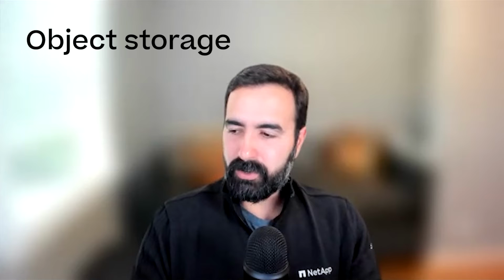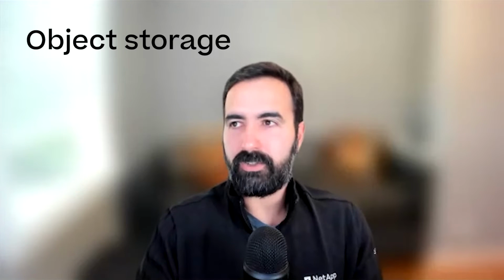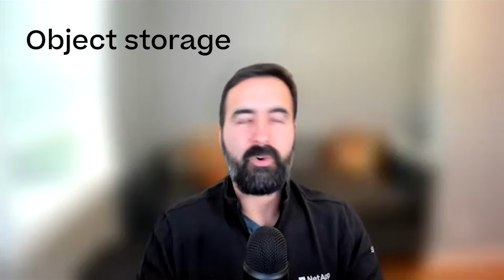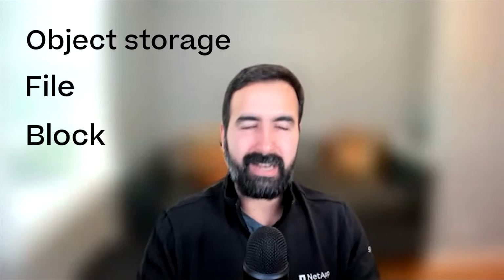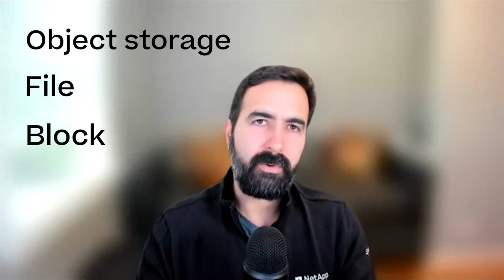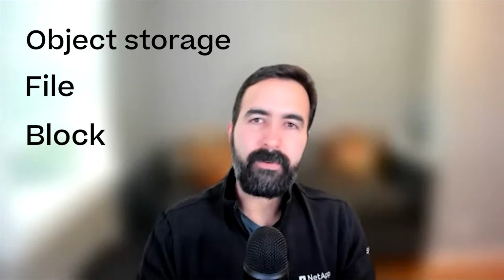Now, object storage, I'll describe it as a different way to address a storage server as opposed to NAS or SAN, or file or block, analogous terms. File would be something like NFS or CIFS, while block would be something like Fibre Channel or iSCSI. Object is a different way to address it. And in object, we talk about S3, which is the protocol we use to address it. I'll talk about that in a second.